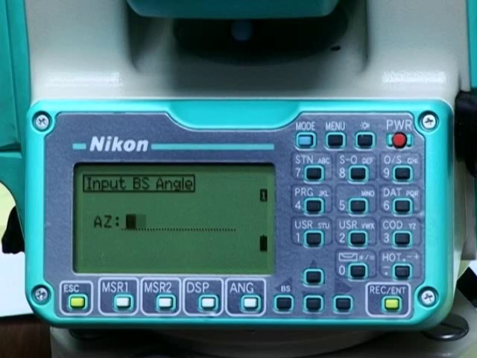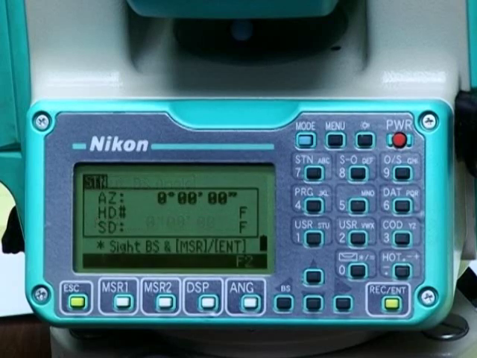Note that this backsight is not the same as a backsight in a traverse. This is the point that we are sighting to set our angle or azimuth to 0. The backsight point that has been chosen has been sighted through the telescope, and the MSR key, which corresponds to the type of reflector being sighted, either reflector or reflectorless, is pressed. This measurement sets the horizontal orientation of the grid.